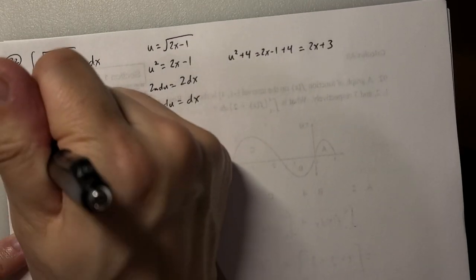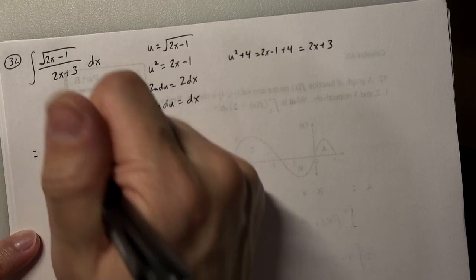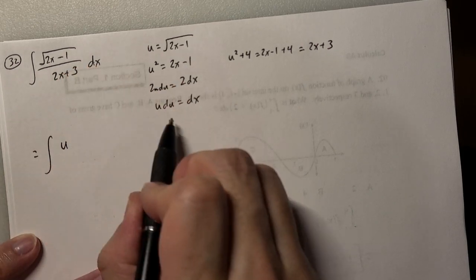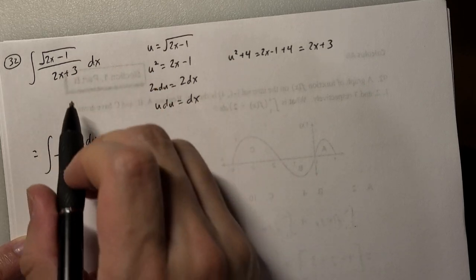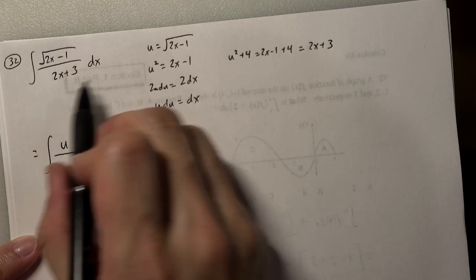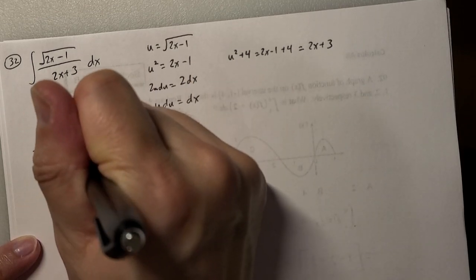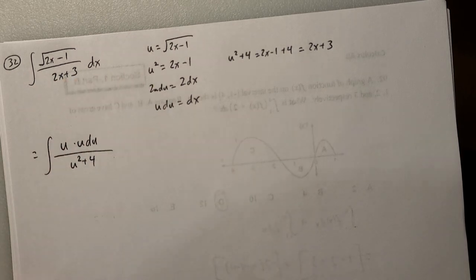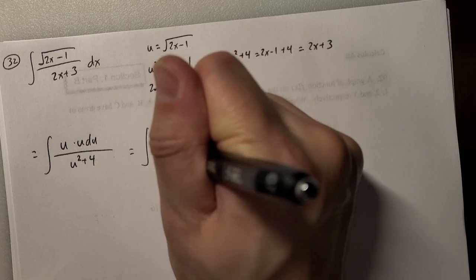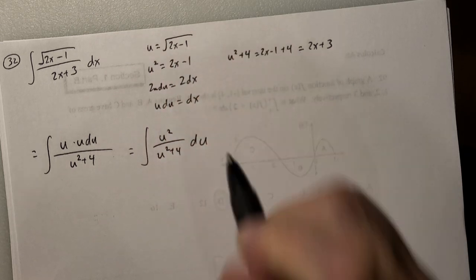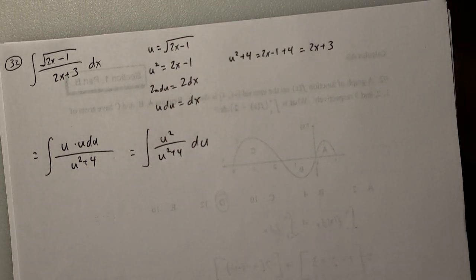So we can rewrite our integral as u, what's dx? Another u du over the bottom would be, what do we say? u squared plus 4. Okay, so we can simplify u squared over u squared plus 4 du.